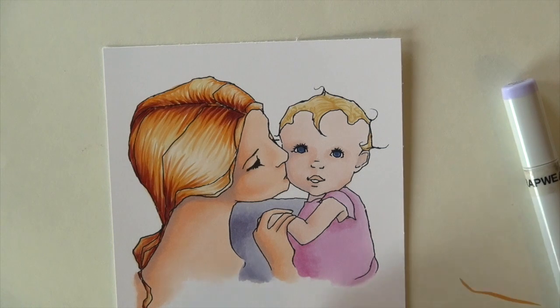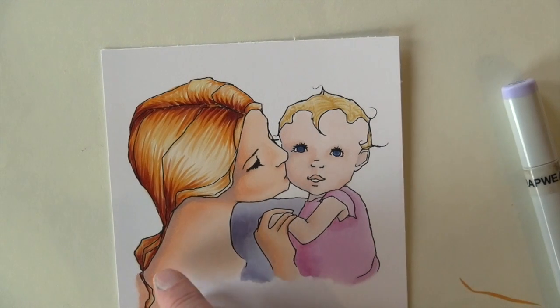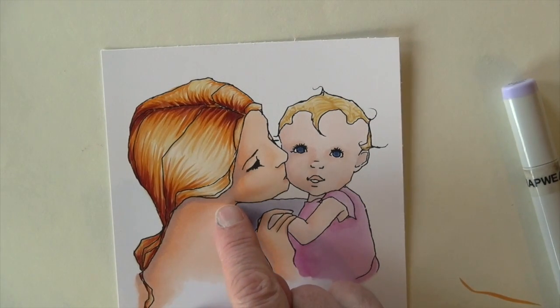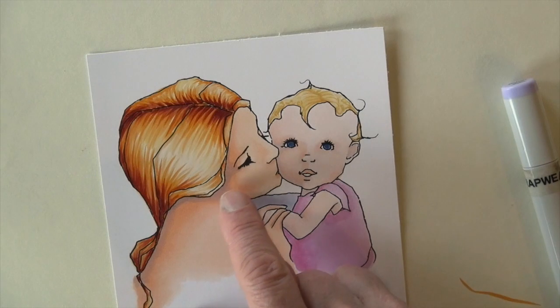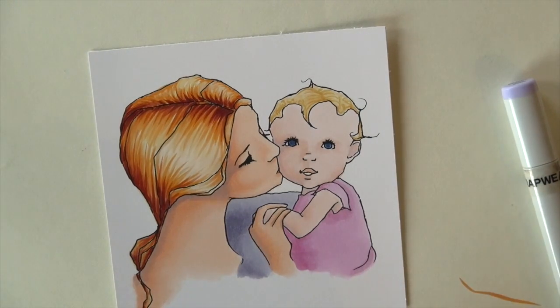The issue with cast shadows is we do want them to remain crisp and clean. There is no blending involved with a cast shadow, and we actually don't want to feather. You can probably see on the mother's face, I was trying to feather that color in. So there's a couple places where it's a little more distinct, but as you get up into her cheek, it feathers in, and so I don't want it to be a super sharp line.